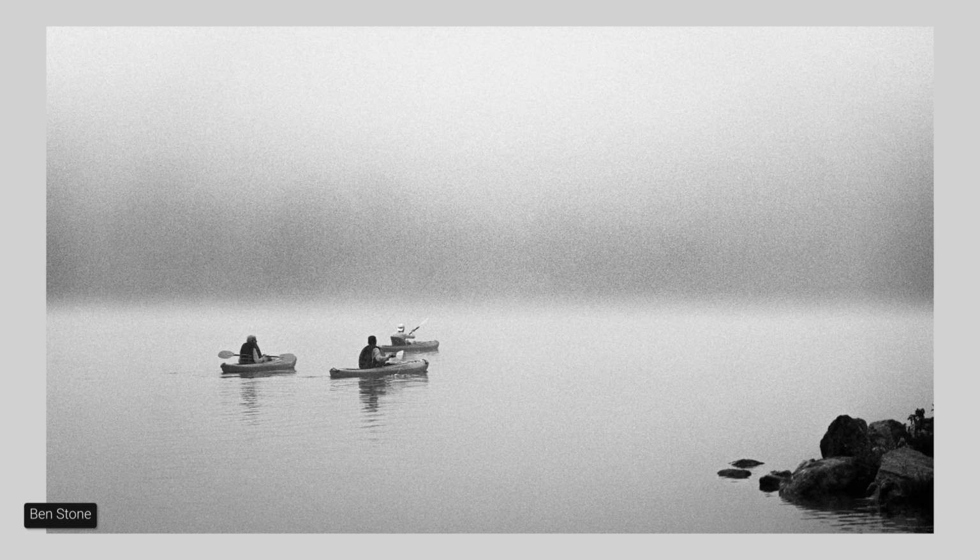If you do like it, even better. But there's this fogginess in the photography. It's not just limited to landscapes. You can use it in any environment. You can use it in street photography.